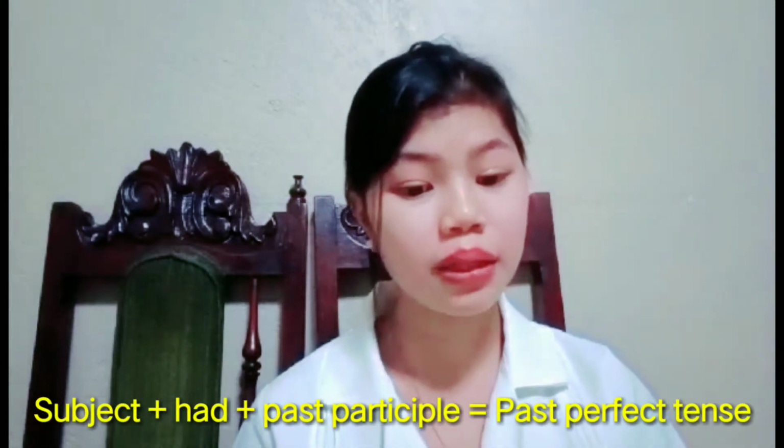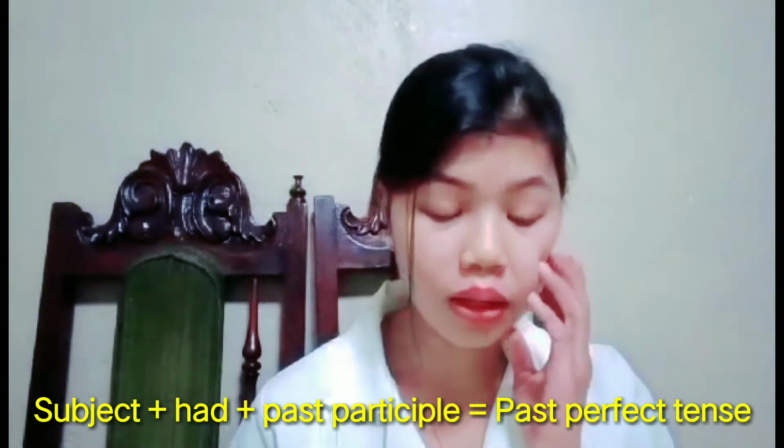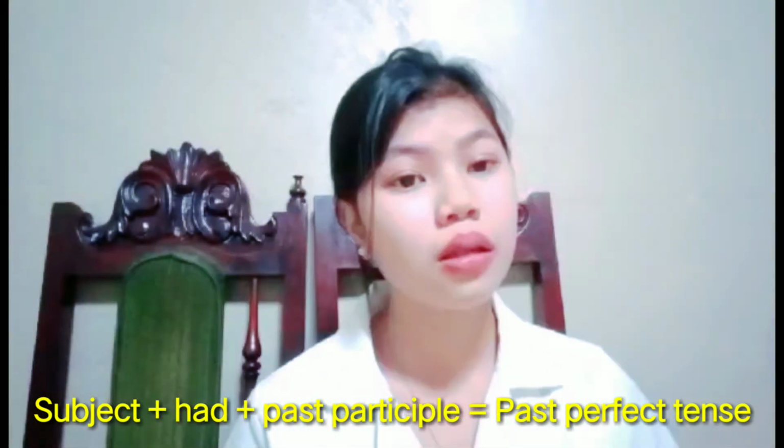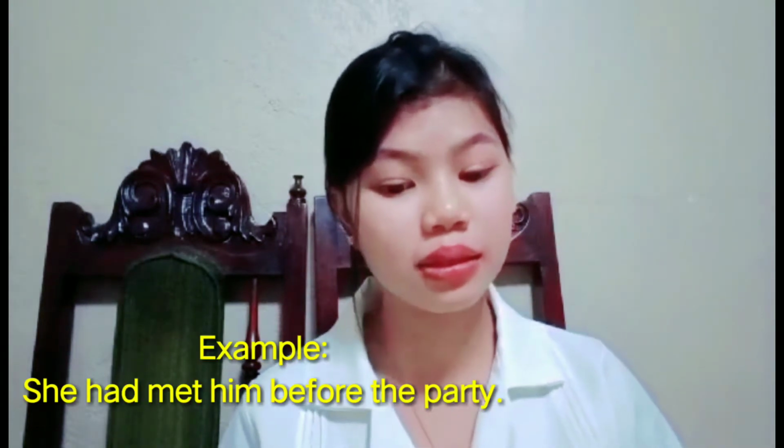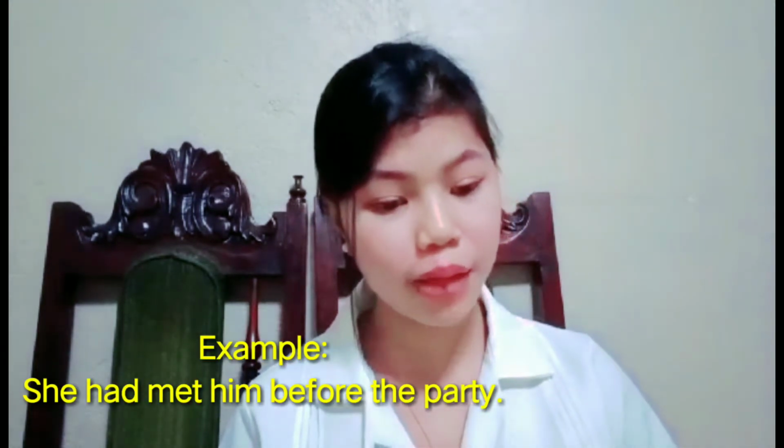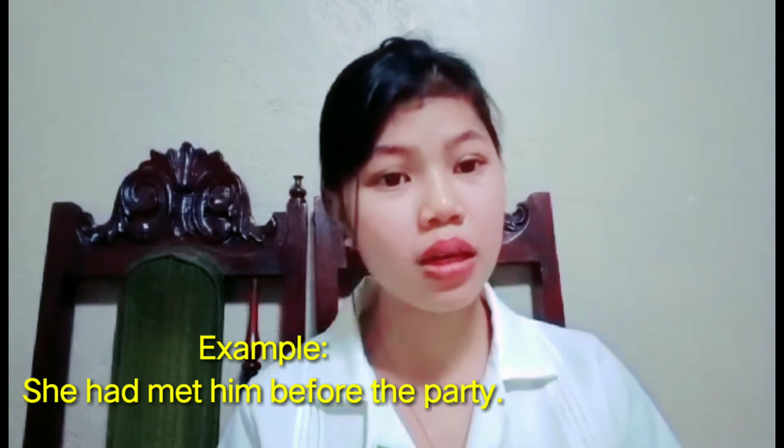So, how to form the past perfect tense? To form the past perfect tense, you use the past tense of the verb to have, which is had, and add it to the past participle of the main verb. For example, subject plus had plus past participle equals past perfect tense. So let's make a sentence. She had met him before the party. We used had met.